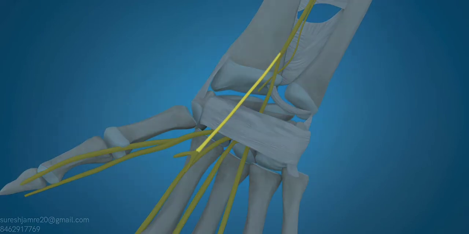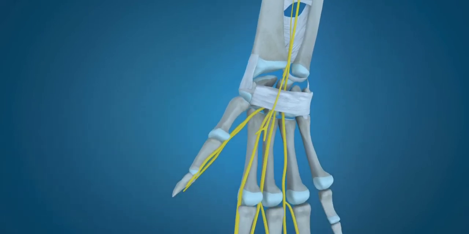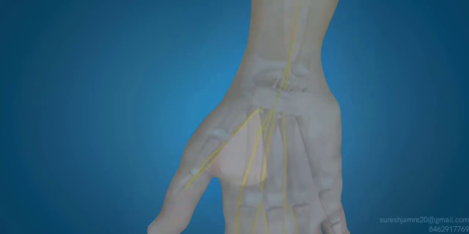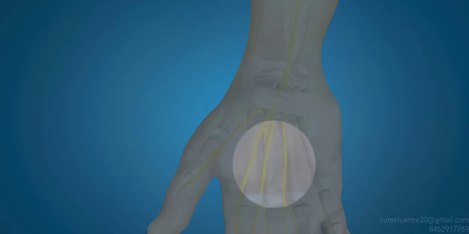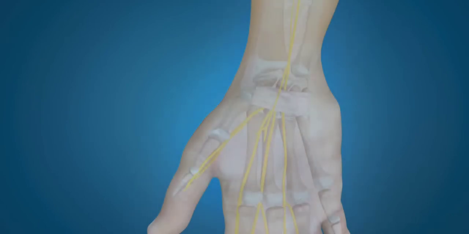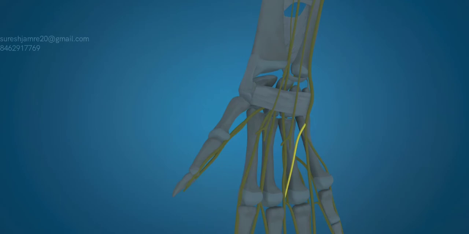Palmar cutaneous branch arises above the flexor retinaculum. It passes superficial to the flexor retinaculum and supplies the skin over the thenar eminence and central part of palm. Communicating branch to the ulnar nerve.